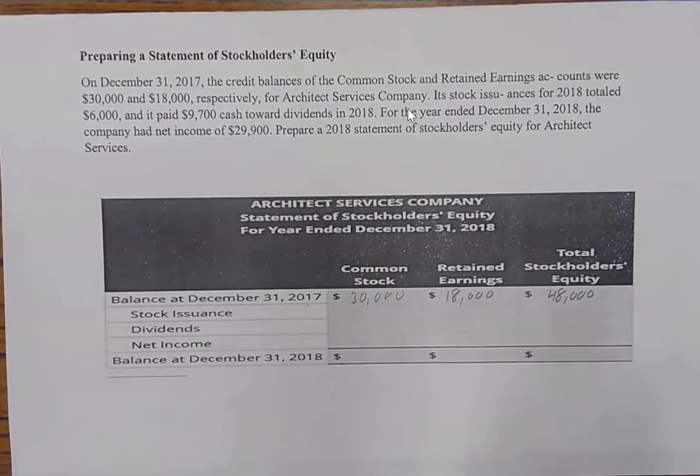All right, and that's all we have to do. And I can guarantee you that we would need all three of these boxes filled out. But if you have this for real, you need to follow the instructions that you're given.